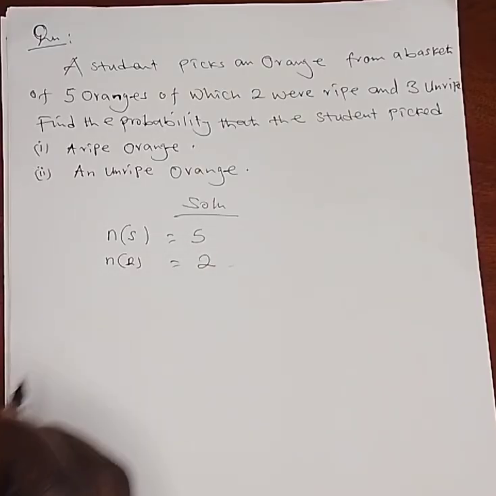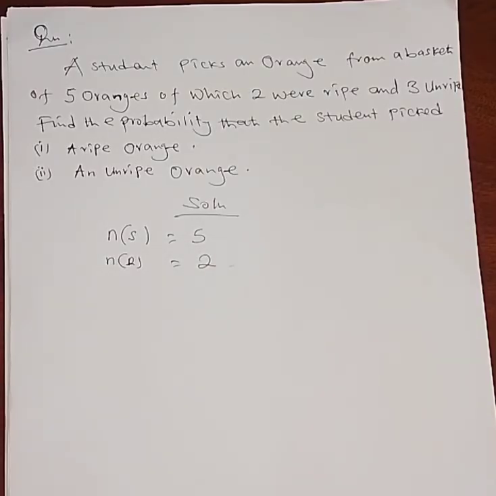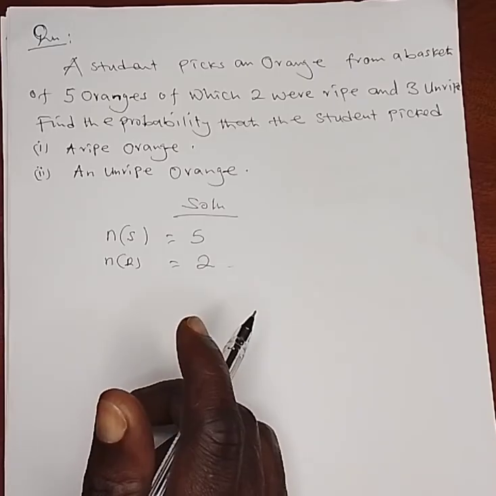Then what are we told to get? The probability of picking a ripe orange. So in simple form, how are you going to get this probability?